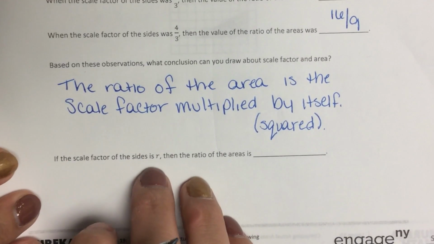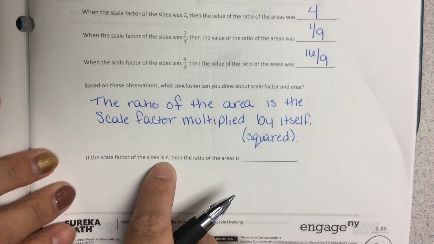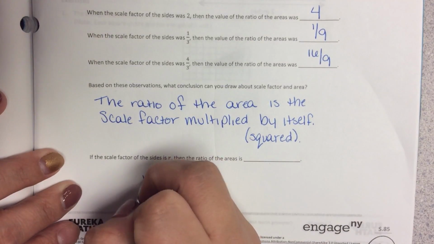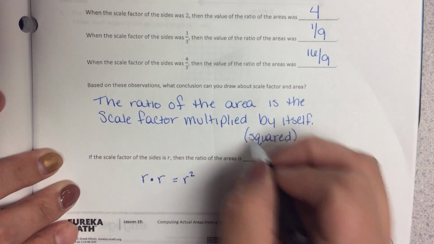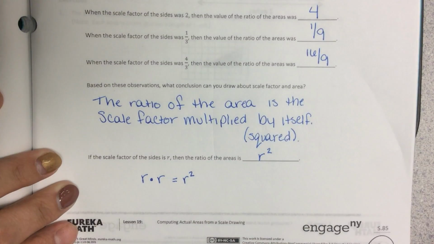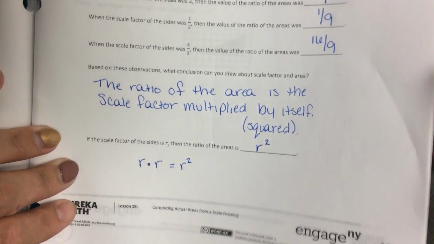Okay, so if the scale factor of the sides is r, so let's pretend like we don't know what the scale factor is and we're calling it r, which they actually use all the time in math for your scale factor. Then the ratio of the area is what? Well, if we have to multiply it by itself, that results in r squared. So it's r squared. And whatever that r is, it could be a whole number, it could be a fraction, it doesn't matter what it is, we're going to square it, and ta-da, that is what your ratio of the areas will be.